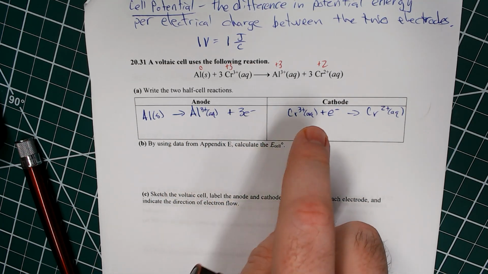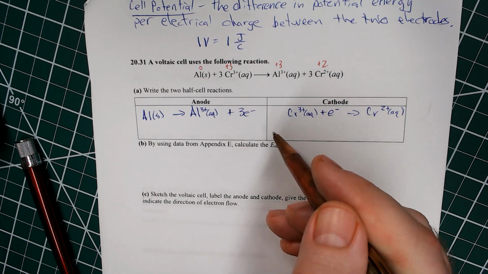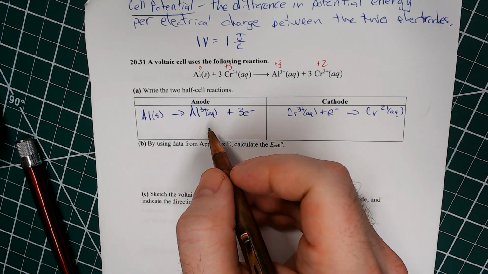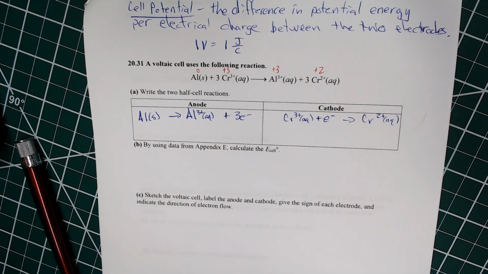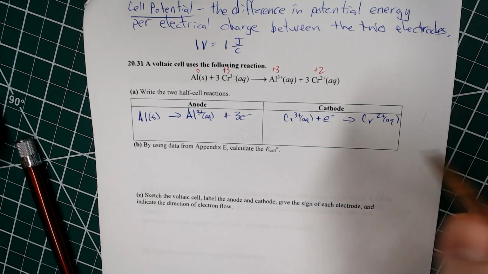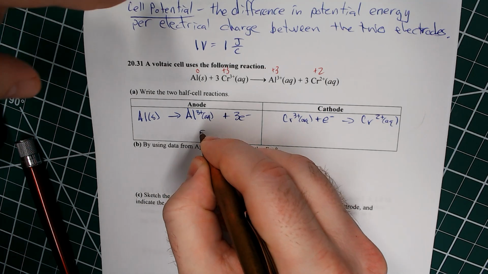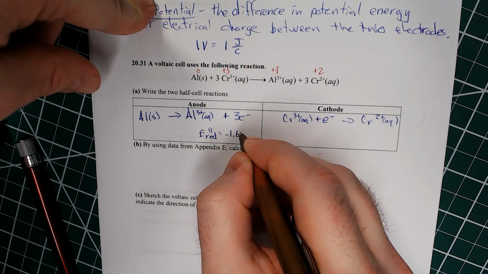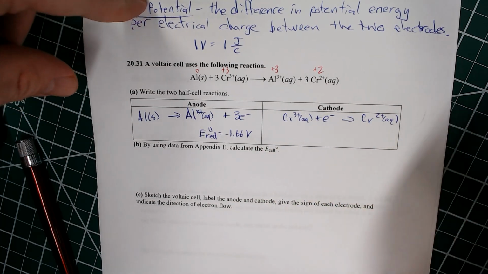Okay, so we need to find these reduction potentials. We're going to go over to Appendix E, and we'll look up aluminum and the chromium. So I'm going to scroll up here. Here is aluminum: Al3+ plus 3 electrons, negative 1.66. So E reduction is negative 1.66 volts.